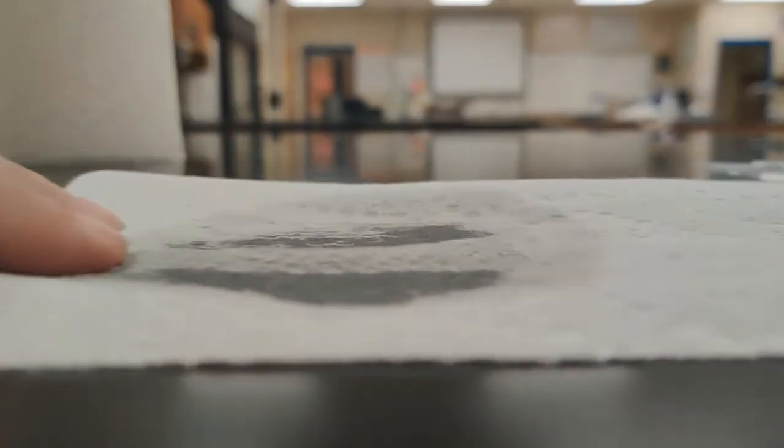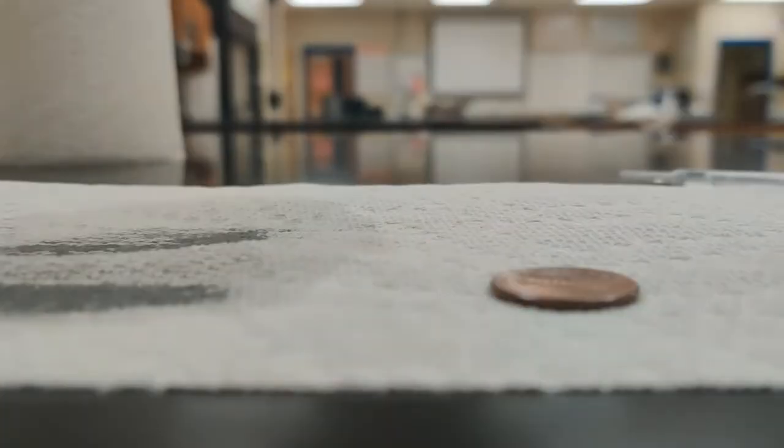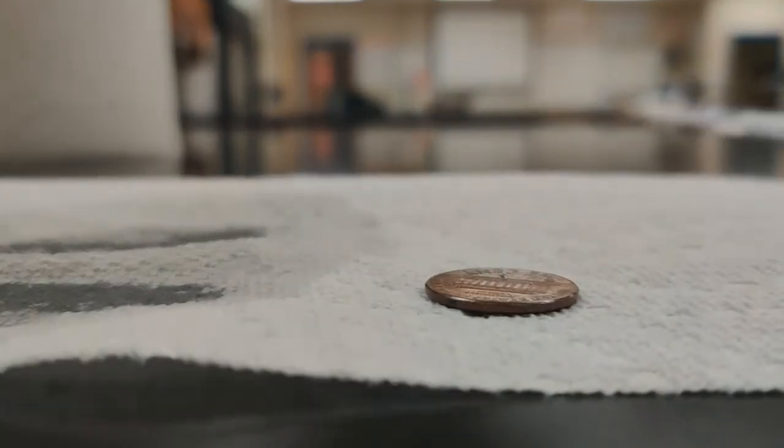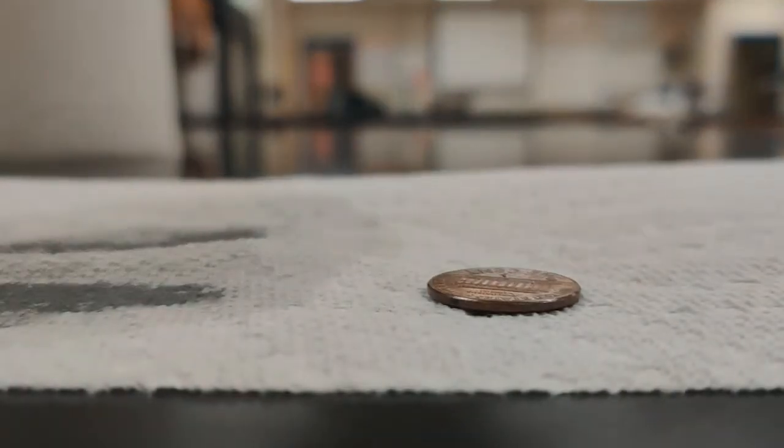We'll scooch over our paper towel a little bit so we get a dry surface to work on. Make sure that things are in focus so we can see. And we'll try trial 3.